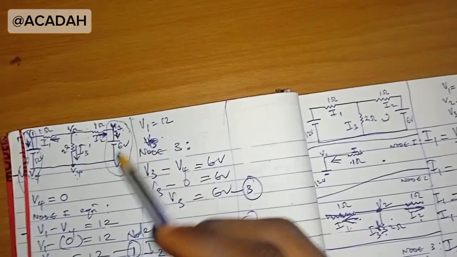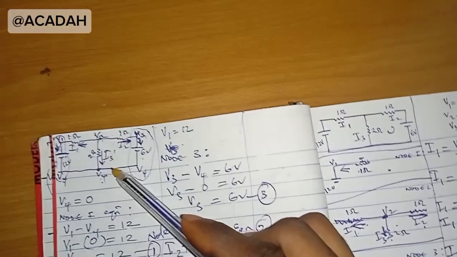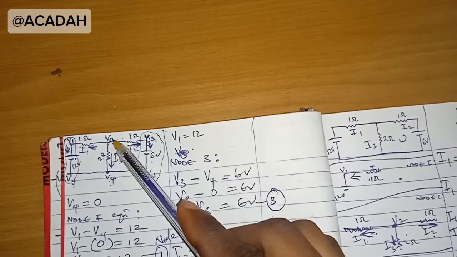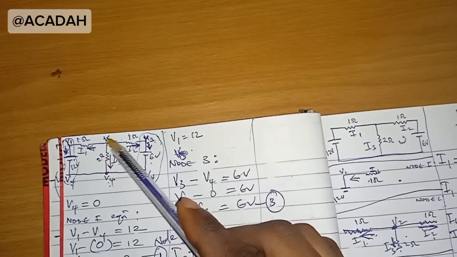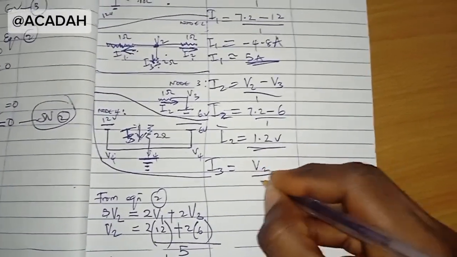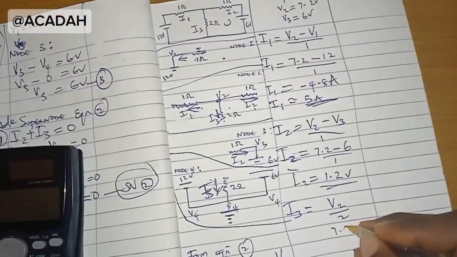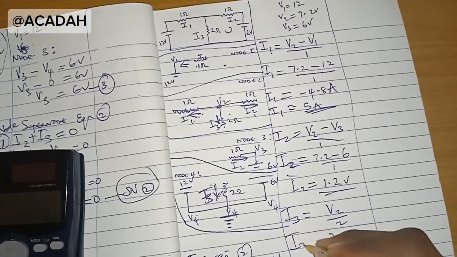Now for I3, watch this, it's in between V2 and V4, and V4 is 0. V4 is 0, so it's just V2. And the resistance there is 2, so V2 over 2. So you have 7.2 over 2 for I3.